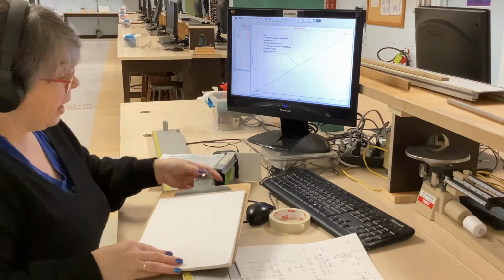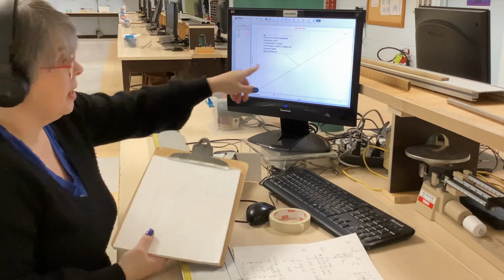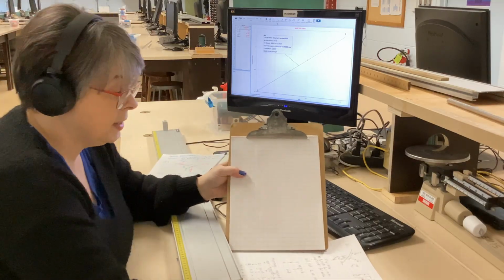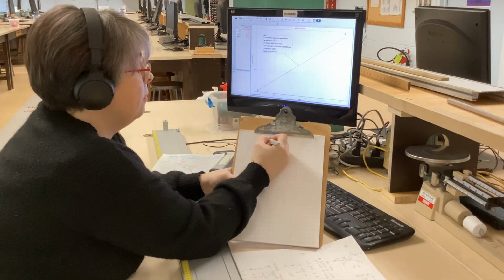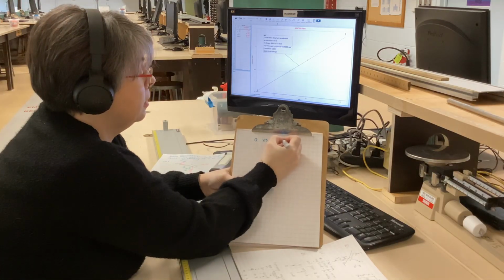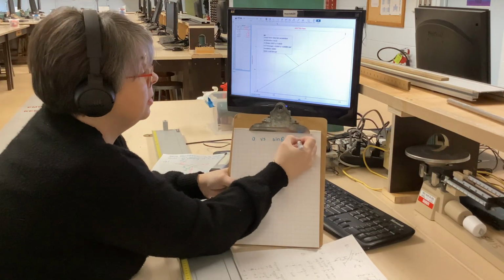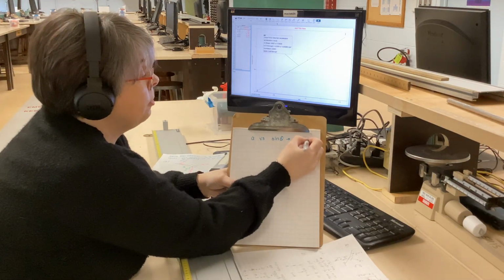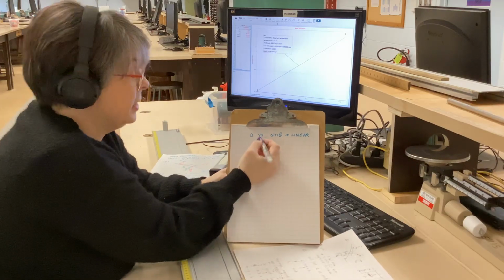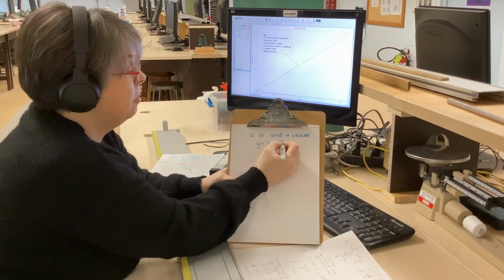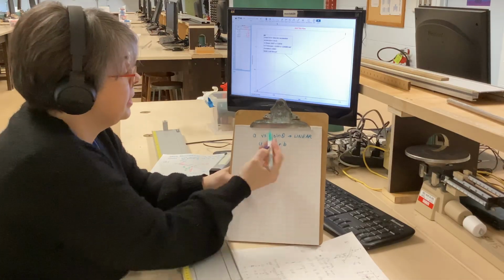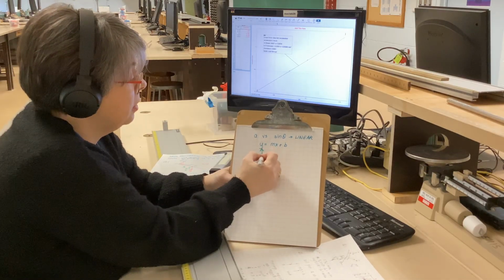When you make your graph of a versus sine theta, you'll probably see that your graph is linear. That's absolutely what we expect. We know from a math course that linear graphs have the form y equals mx plus b. On the y-axis, we're going to plot our acceleration.